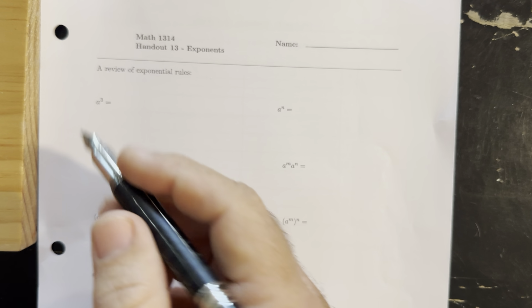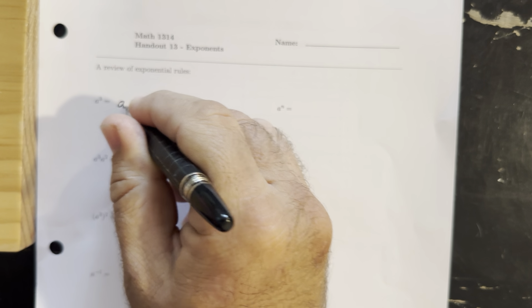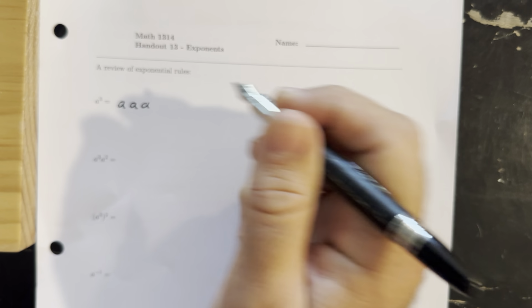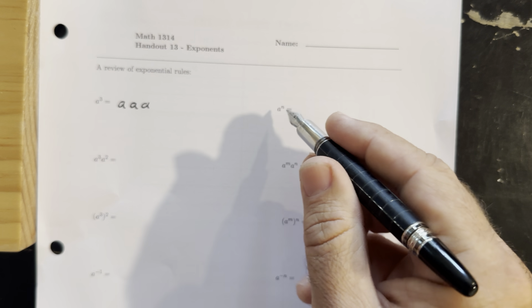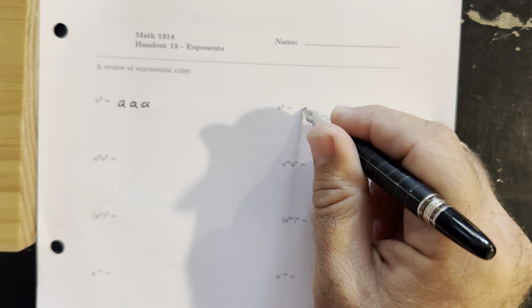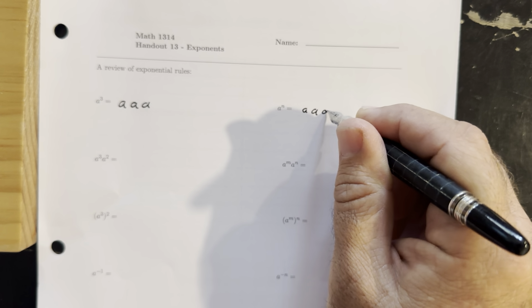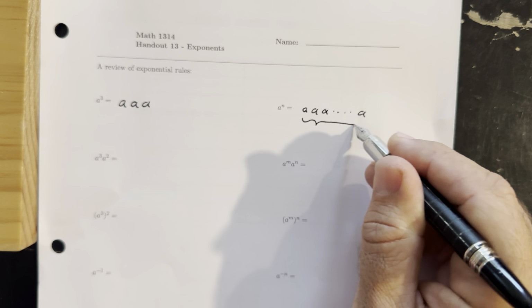So a is just a number. Here we've got a cubed. What does that mean? That means we're multiplying a by itself 3 times. A times a times a. And if we have a to the n, well, then that's just a multiplied by itself a total of n times.